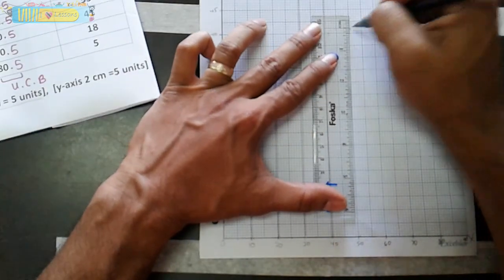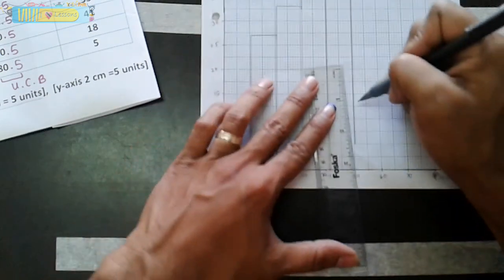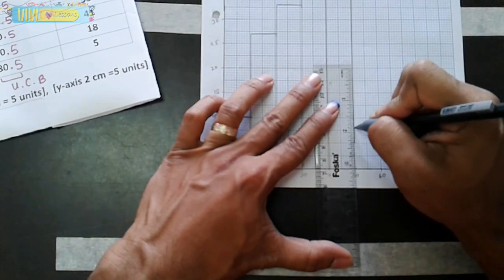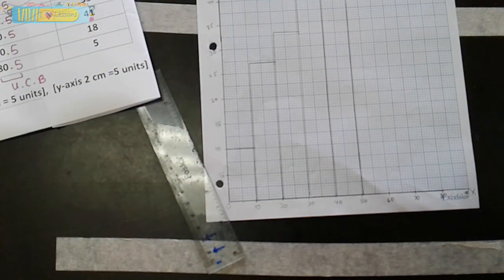Alright, let's go. Wish I had a long ruler. Can't find my long ruler today. Someone's always stealing my long ruler. Alright. Now I try my best to go in between the small lines.